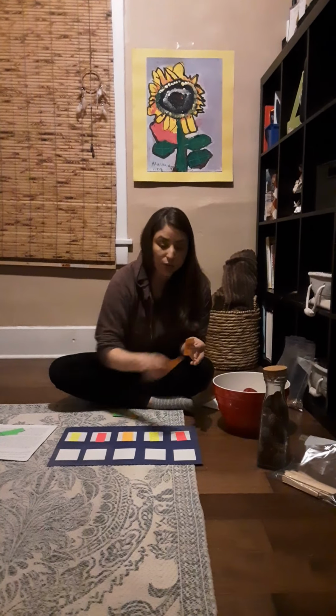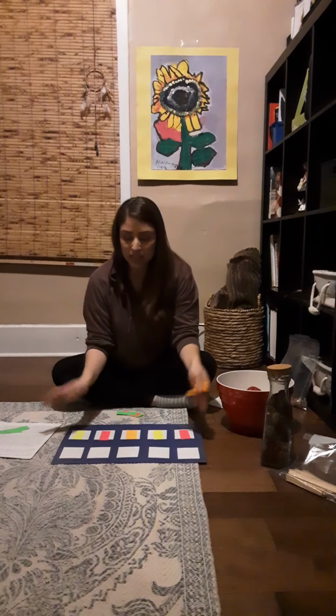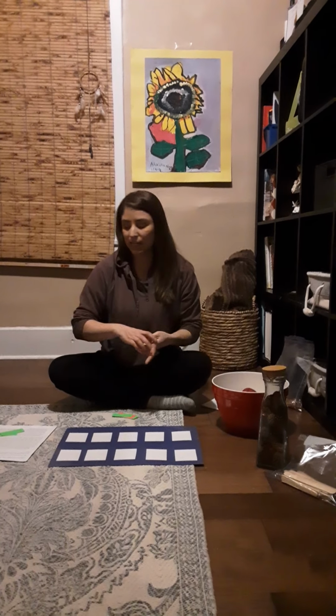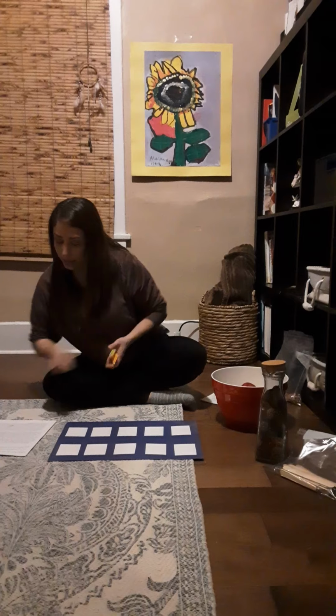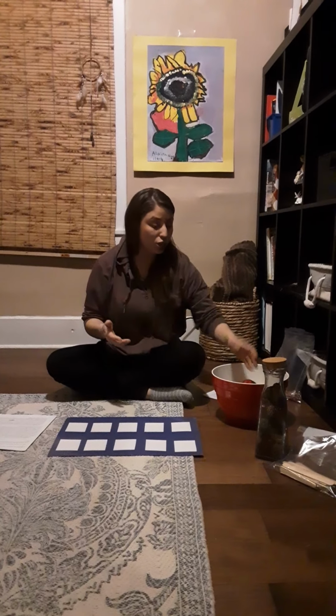Sometimes if you run out of room, you can do it on just a table, or you can make a bigger 10-frame. This is just something that I use because it's easy and it kind of stays in a clean way. So another way to extend this activity is by introducing the other ways that I mentioned earlier.